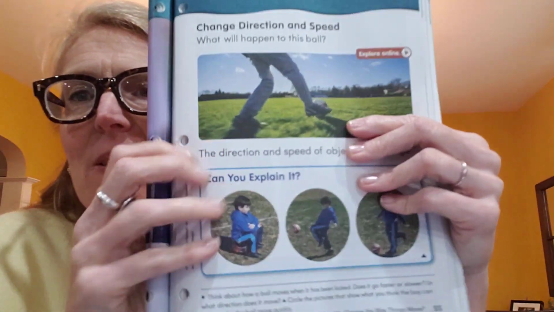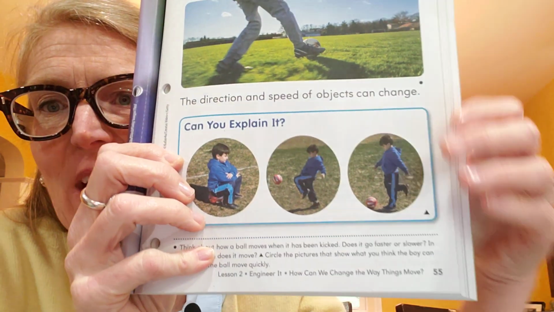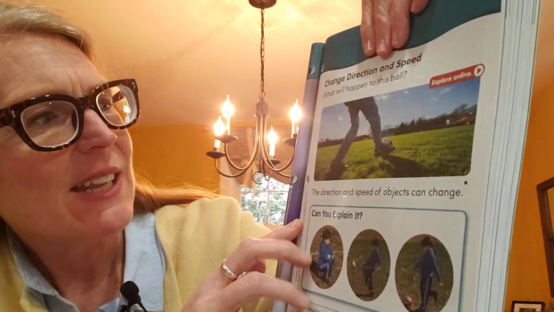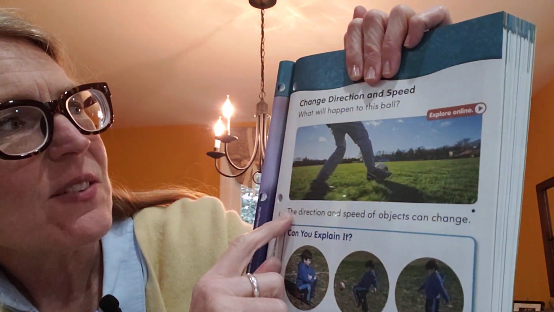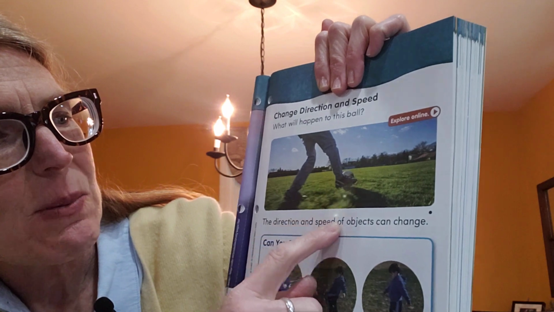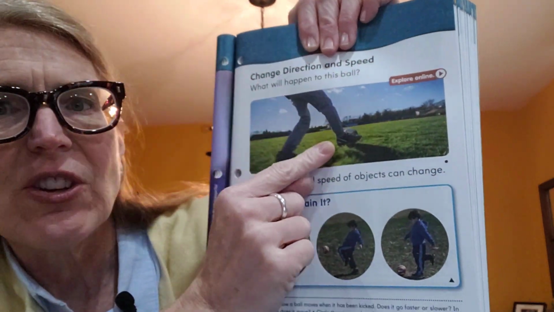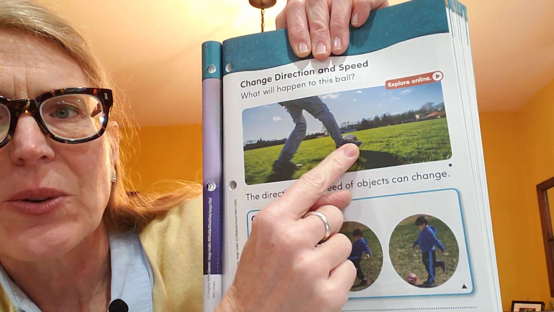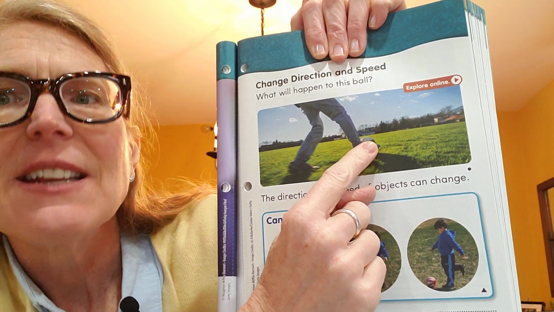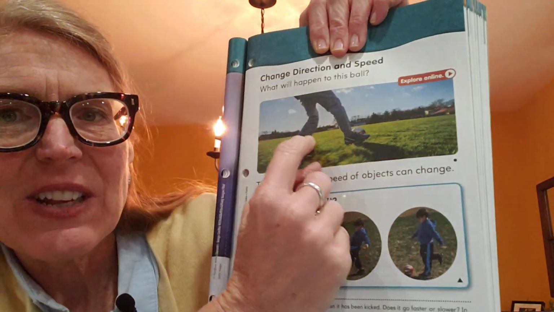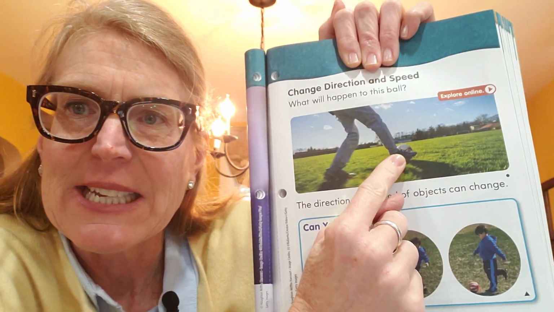All right, so we're going to look at this page now. We're going to look at page 55, all right? Take a look at this top picture. It says the direction and speed of objects can change. Take a look at that foot right now. What's he doing? He's getting ready to kick a soccer ball. Very good. What's going to happen to that soccer ball when he kicks it?